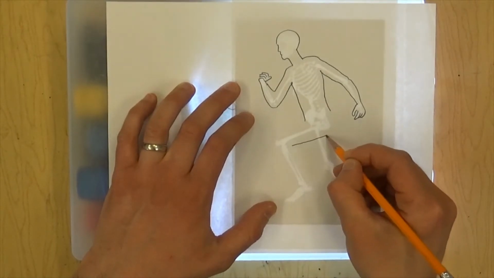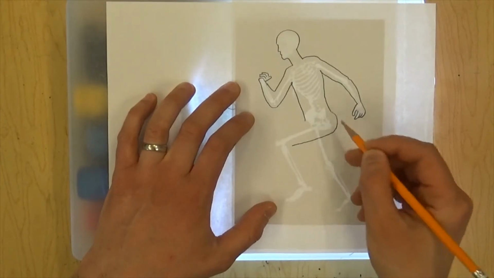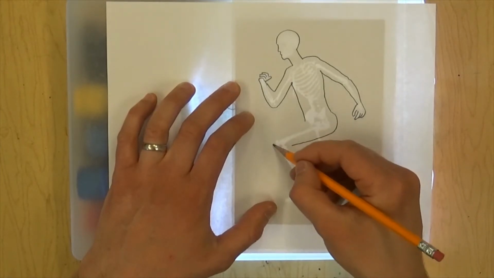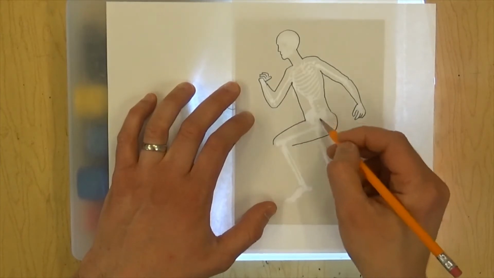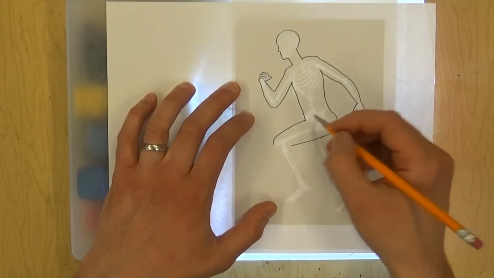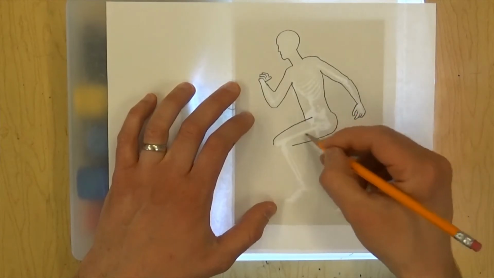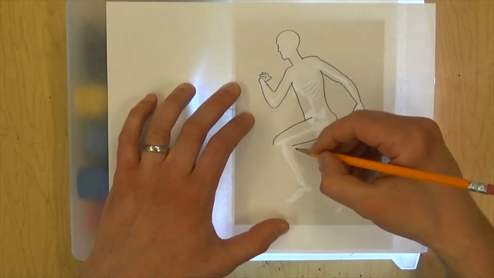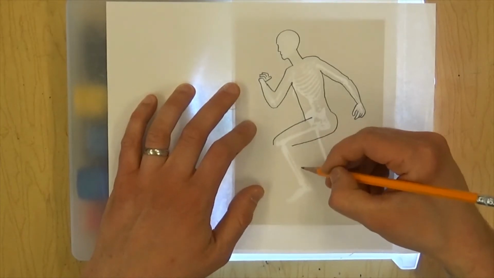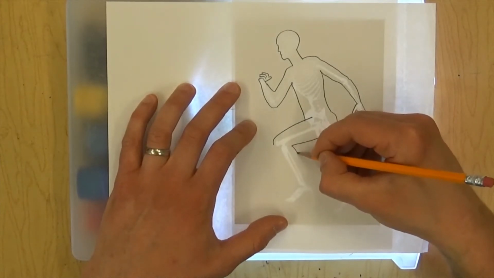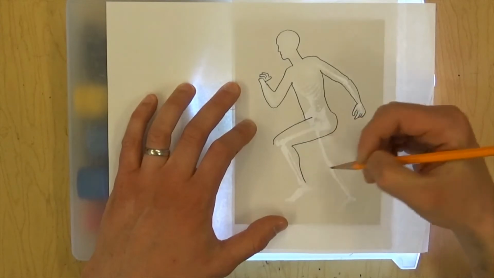And you definitely want to add a lot back here and to the thigh, because those are really strong muscles. Those are the biggest muscles in the body, right in here. So you definitely want to make those shapes bigger than they are on the skeleton. There's a calf muscle right back here. It's like a bump. So you could add that and then get close to the bone for the ankle.